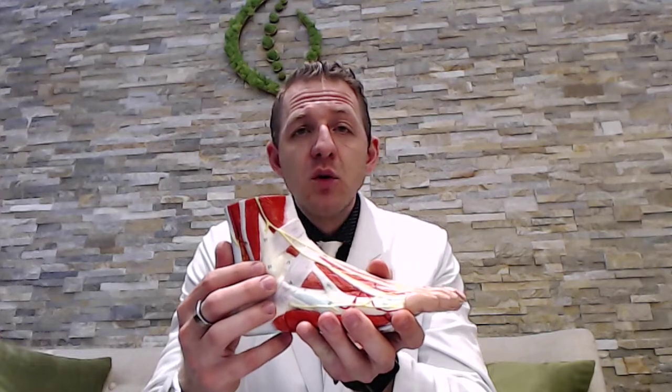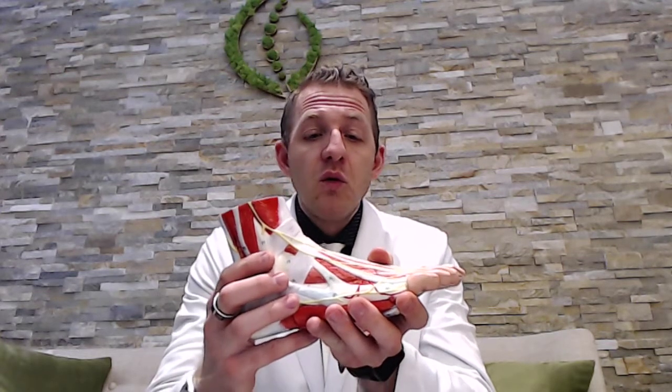The lateral ankle sprain is the most common injury in the ankle, predominantly because the little ligaments right here, there's three of them, they have a tendency to tear very easily and they don't heal very well. So for women who wear high heels or anything like that where the base of their foot is unstable, there's a chance they can roll their ankle.